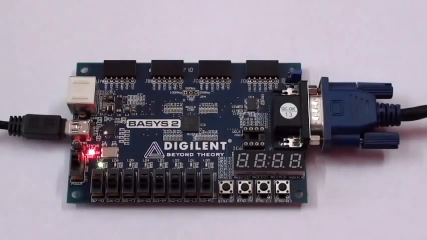For another demo, I will be accessing the VGA port of the Basys2 connected to a VGA monitor for VGA display. Here I have written a simple code to access the VGA port. As you can see, the square bounces across every corner of the VGA display and displays every pixel in different colors.